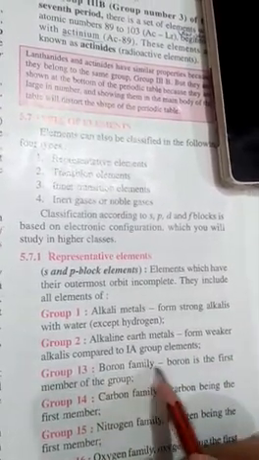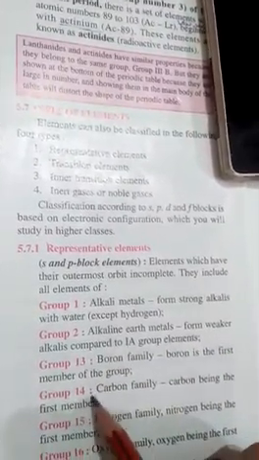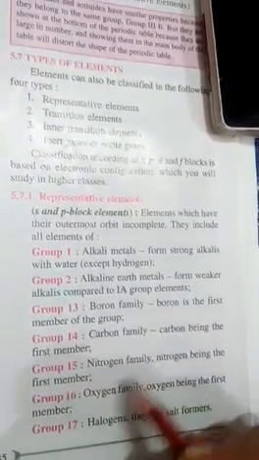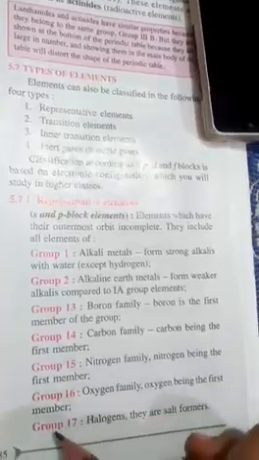Group number 13 is the boron family, the boron. Group number 14 is the carbon family, group number 15 is the nitrogen family, group number 16 is the oxygen family, and group number 17 is the halogens, which form the salt.